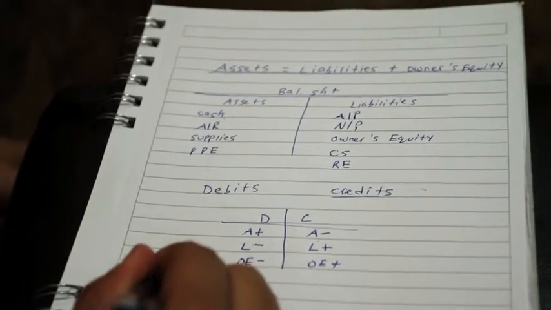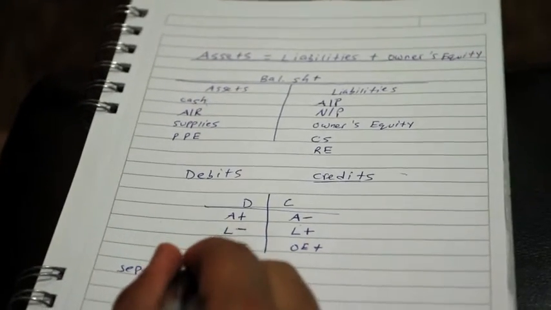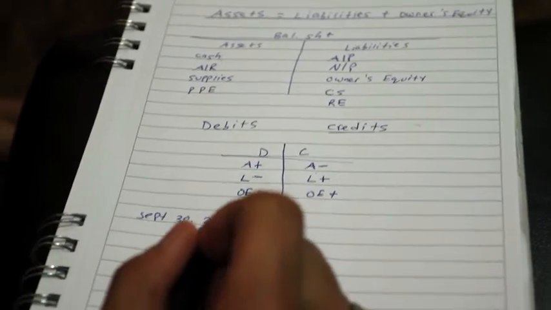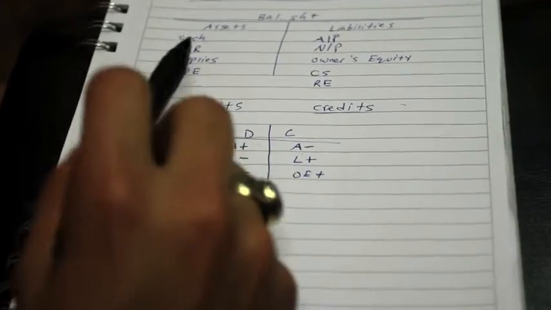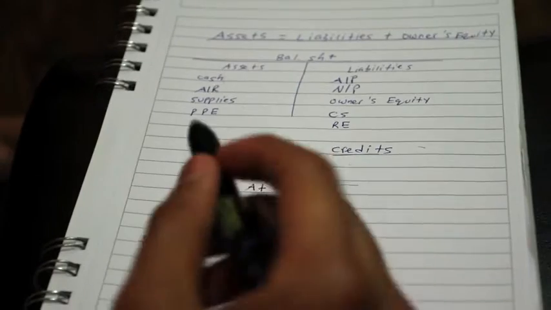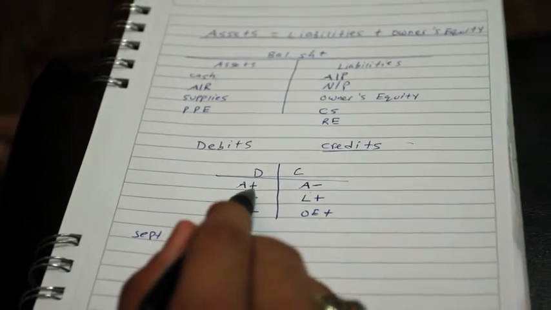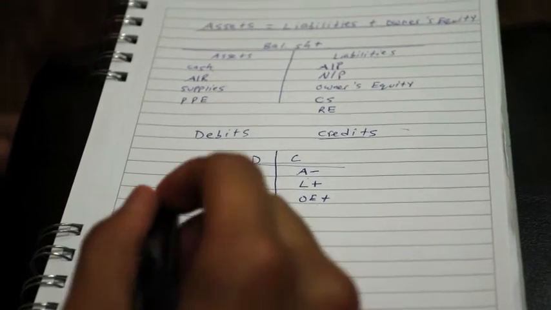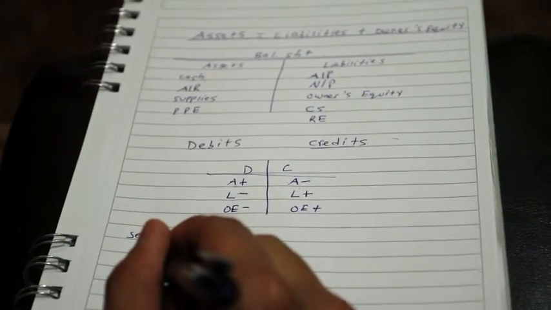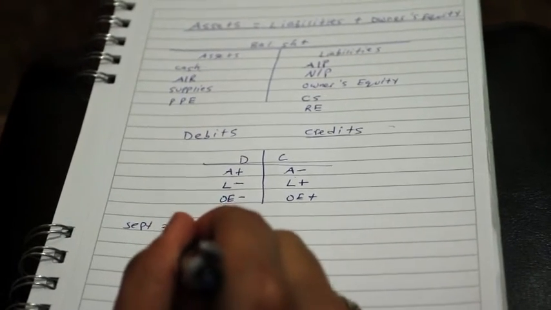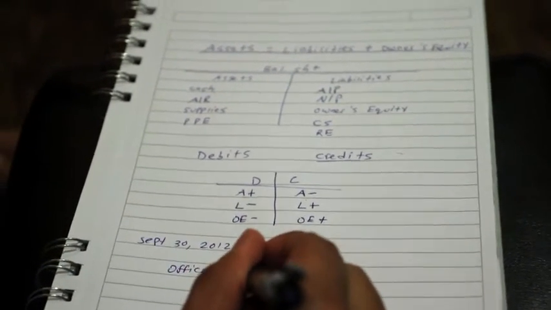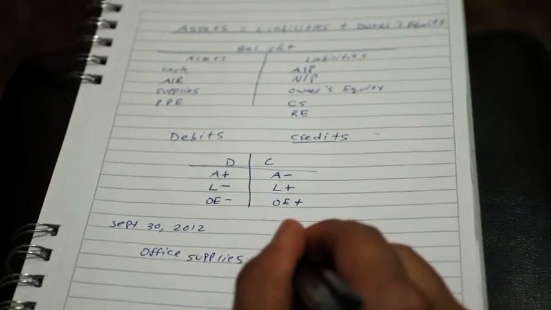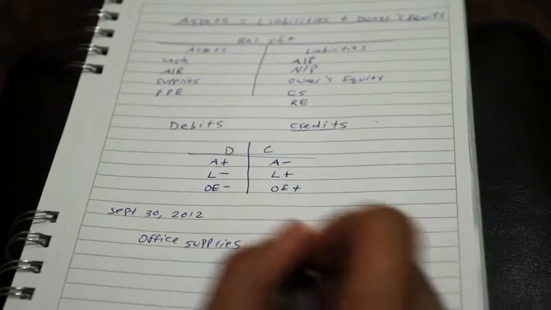On September 30th, 2012, Apple Corporation decided to purchase $500 worth of office supplies. Now, office supplies is an asset. And so because they are receiving it, this asset is going up. When we perform a journal entry, we are debiting our asset, which means we will debit office supplies for $500. And as I mentioned, debits are always on the left, and so $500. Now, what do we credit?